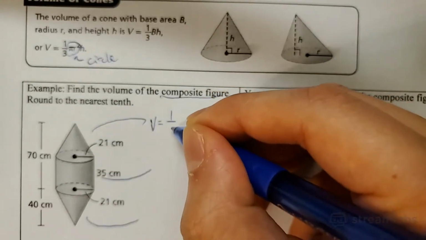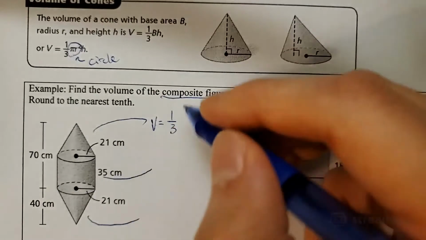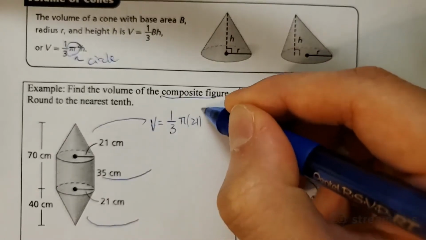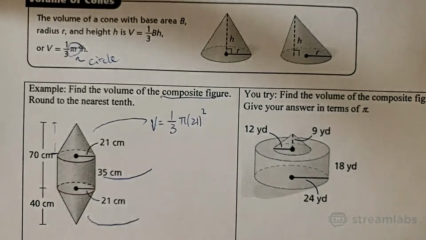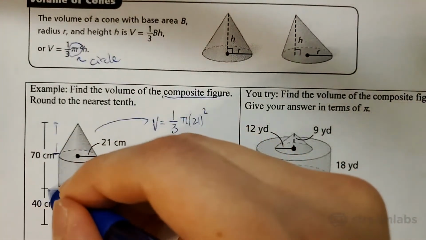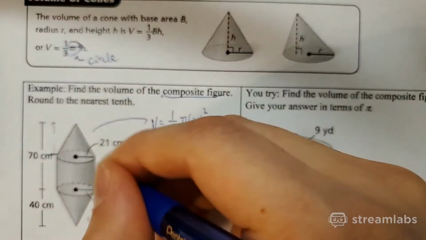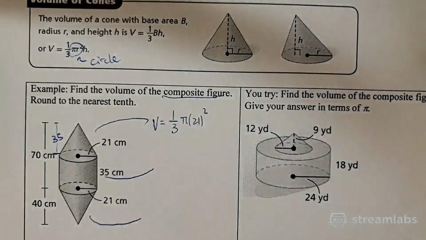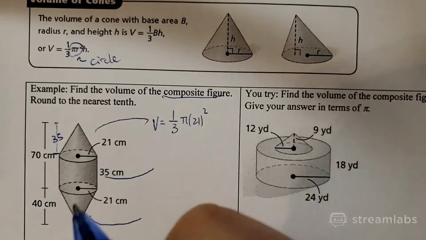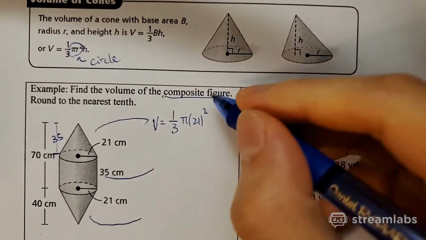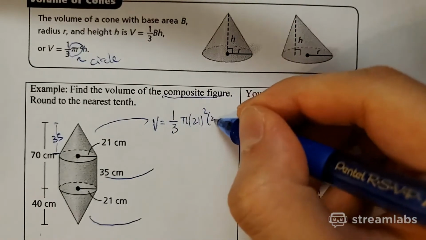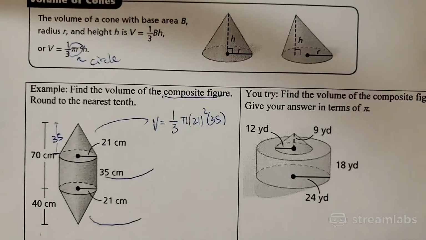1/3, right? Cone, right? Pi r squared. What is the height here? Well, the whole thing is 70. So that means this is 35, so this is also 35, yeah? We're okay with that? This is 40, so that's why I say they're not symmetrical. 21, and then times 35. Yep, you're right. 35 is correct.